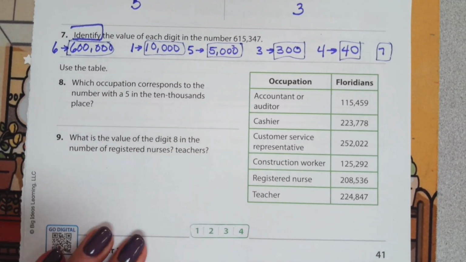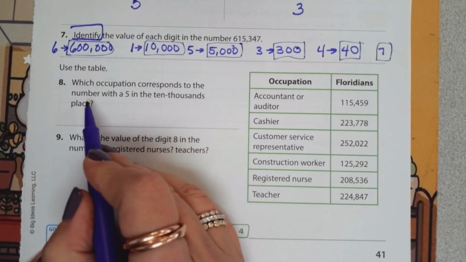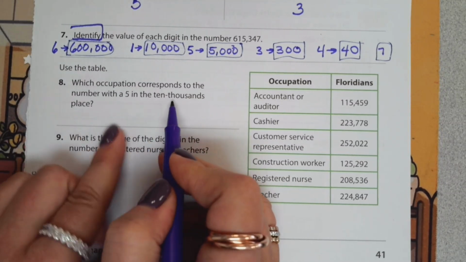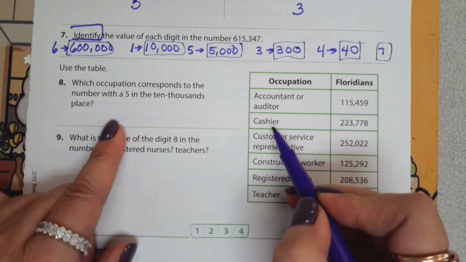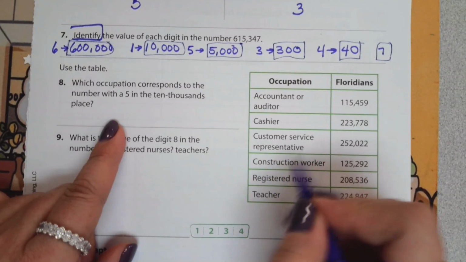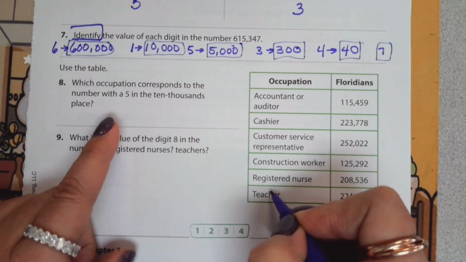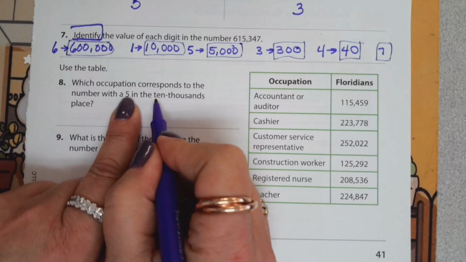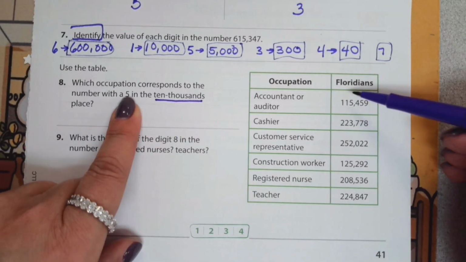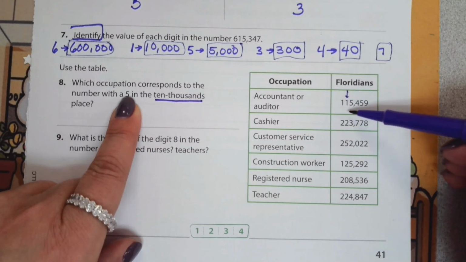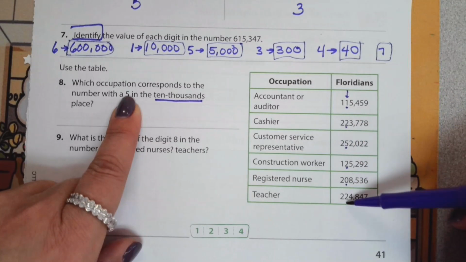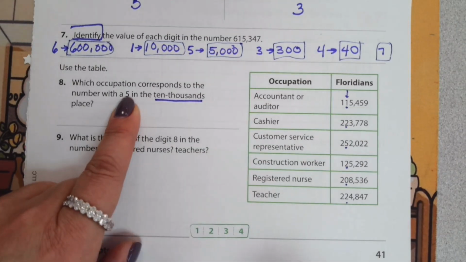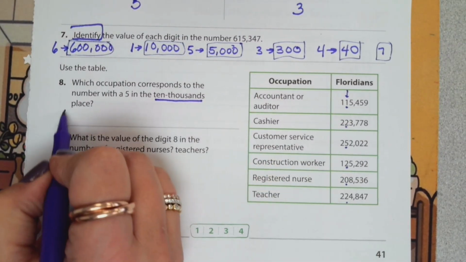Number 8. Which occupation corresponds to the number 5 in the 10,000s place? Okay, so we have accountant or auditor, cashier, customer service representative, construction worker, registered nurse, teacher. So we look for the 5 that's in the 10,000s place. We know that these digits are in the 10,000s place. So which occupation is that? Customer service representative.